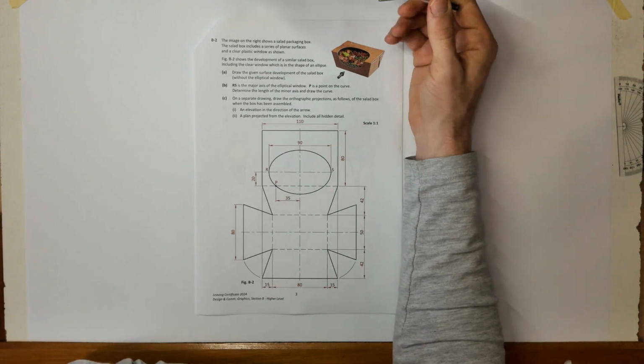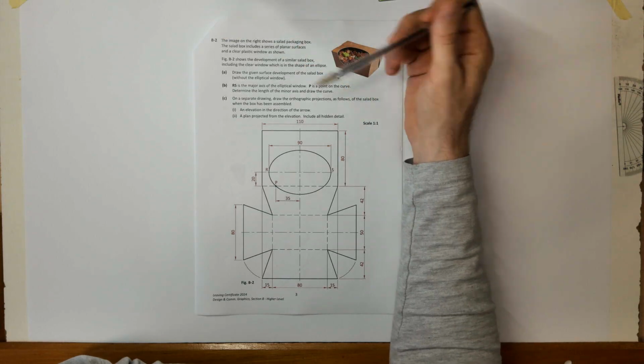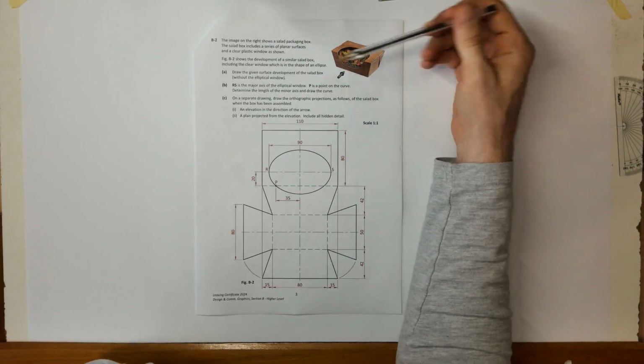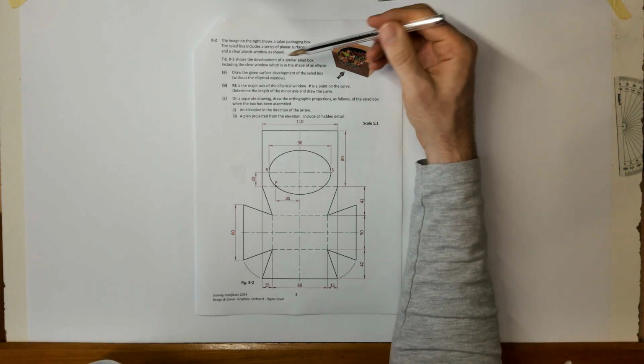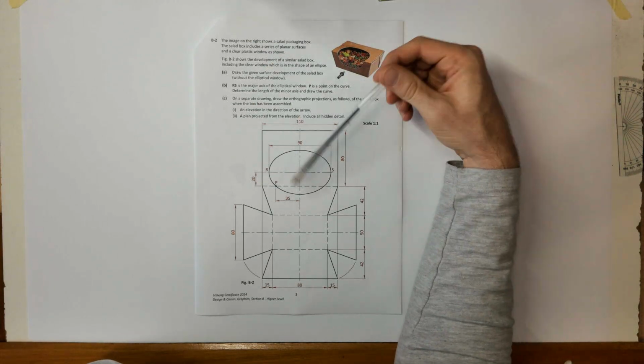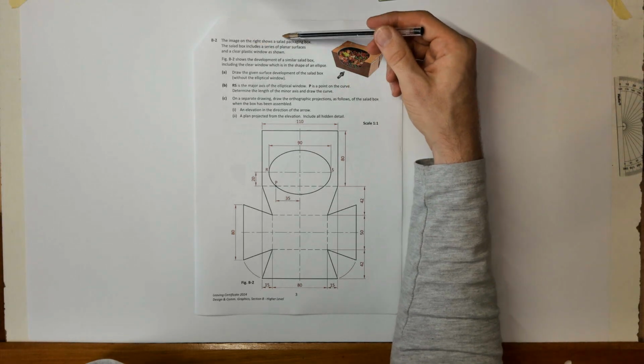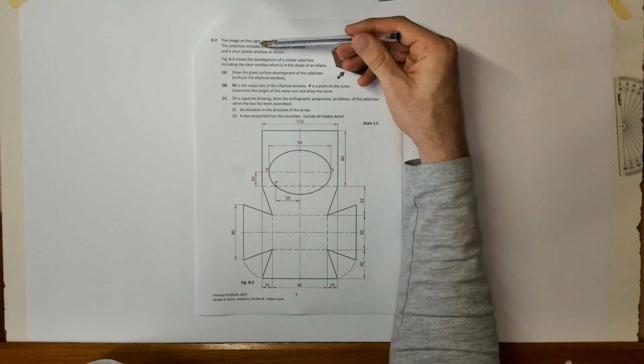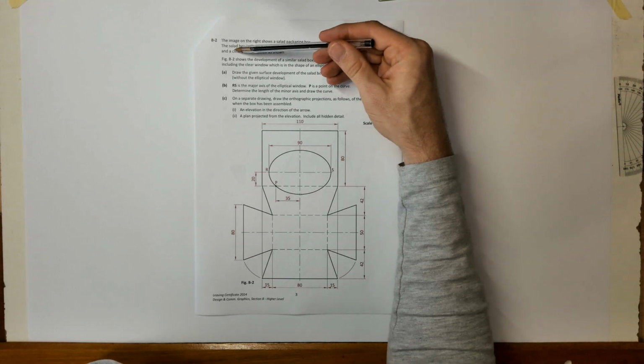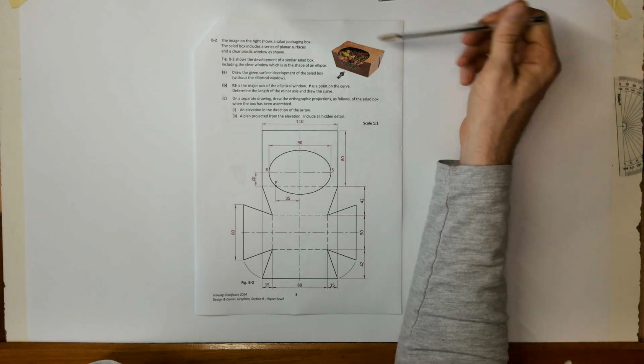Right, and welcome back to 2024 question B2. So we've got a developments question here along with some orthographic, actually, and a bit of conics thrown in there as well. The image on the right shows a salad packaging box. The salad box includes a series of planar surfaces and a clear plastic window as shown.